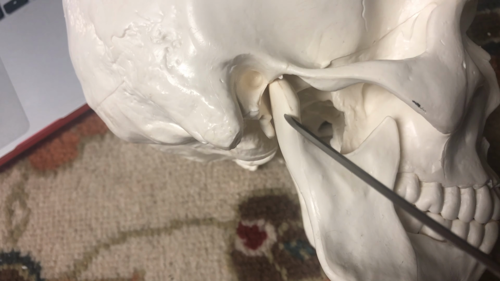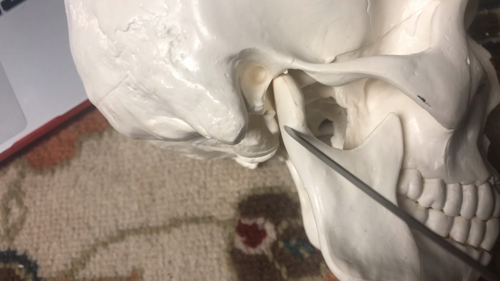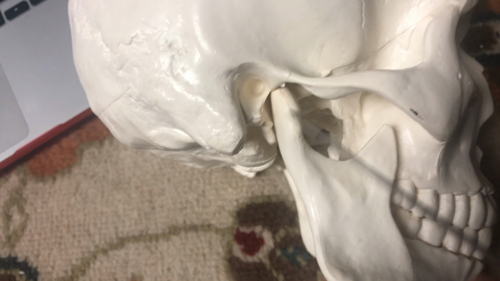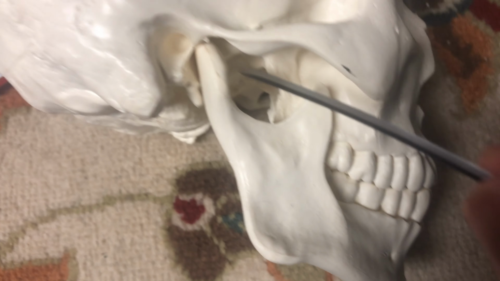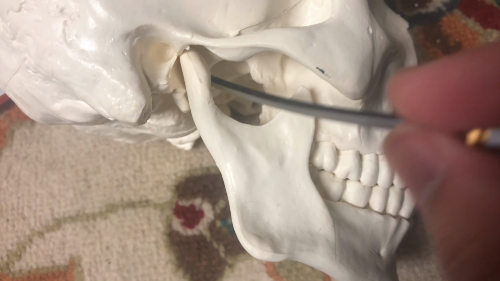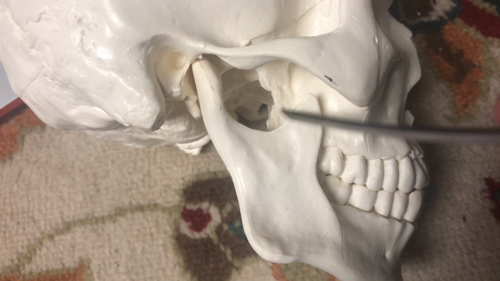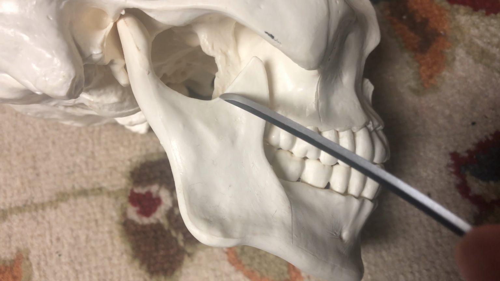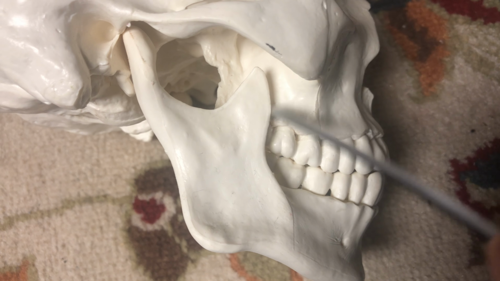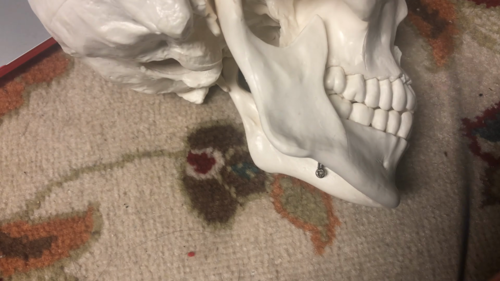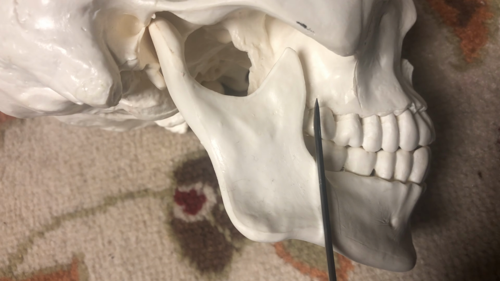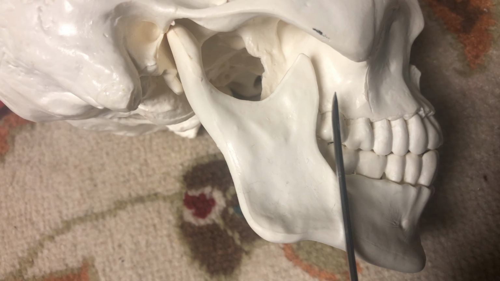And the condylar process is the process that actually goes into the mandibular fossa. So here, the condylar process right here. And then the mandibular notch following here. This is the mandibular notch. And then the coronoid process is the sharp process right here. And then the ramus, if you cut it right here, this whole part right here is the ramus.